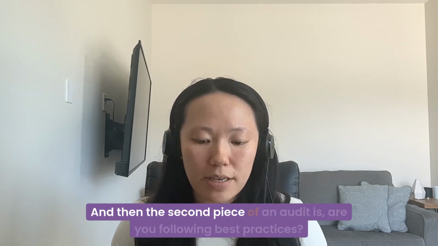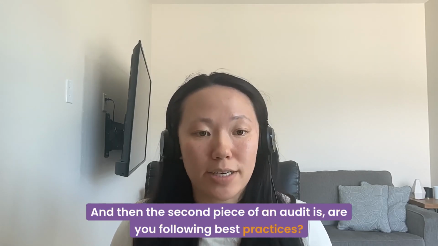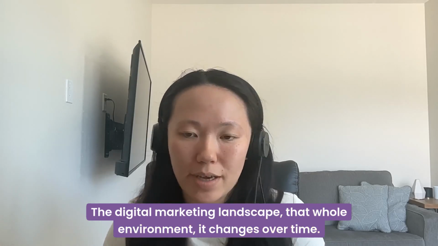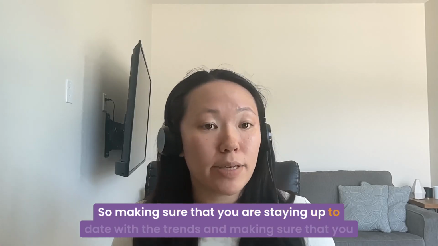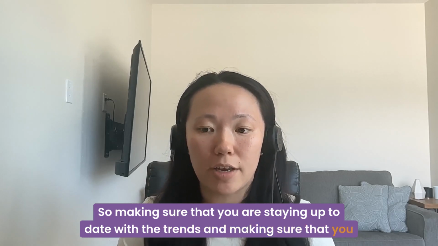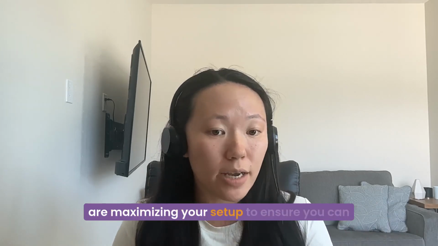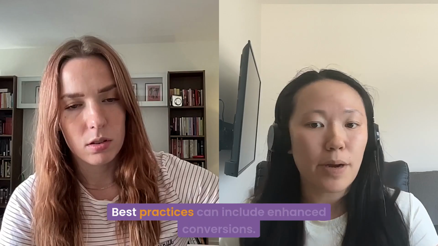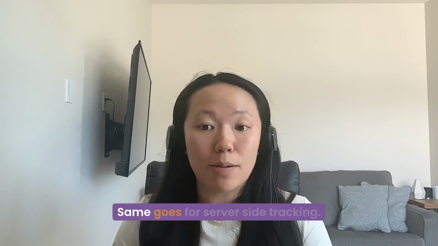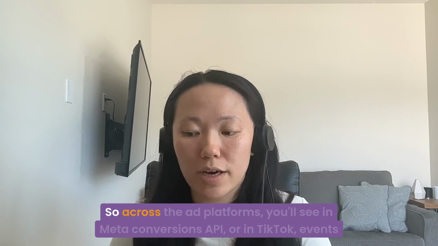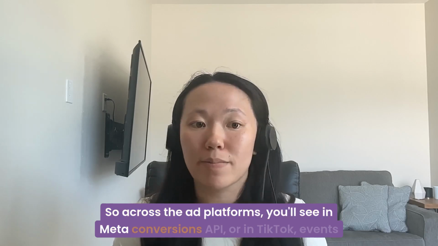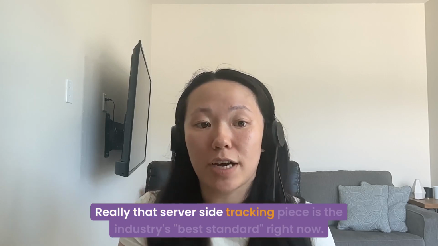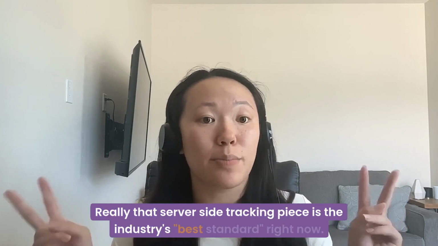And then the second piece of an audit is, are you following best practices? The digital marketing landscape, that whole environment, it changes over time. So make sure that you are staying up to date with the trends and that you are maximizing your setup to ensure you get as many conversions as possible. Best practices can include enhanced conversions. Same goes for server side tracking. Across the ad platforms, you'll see Meta's Conversions API, or in TikTok, Events API. Really, that server side tracking piece is the industry's best standard right now.